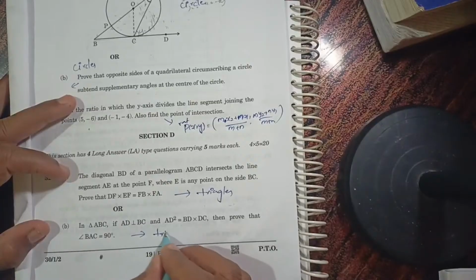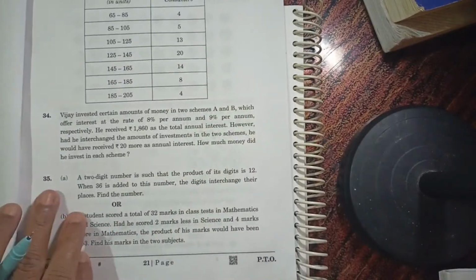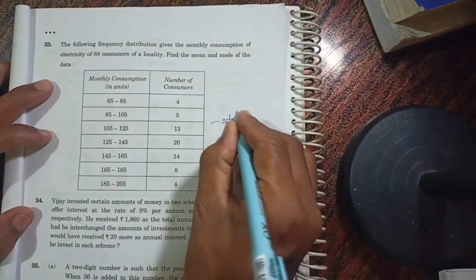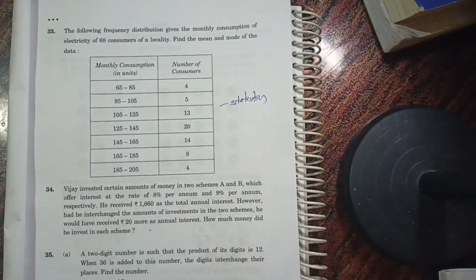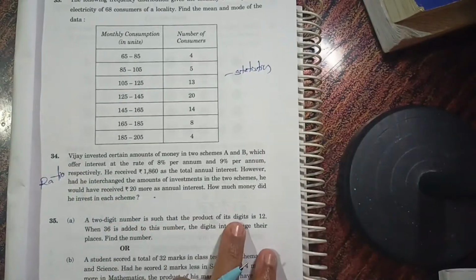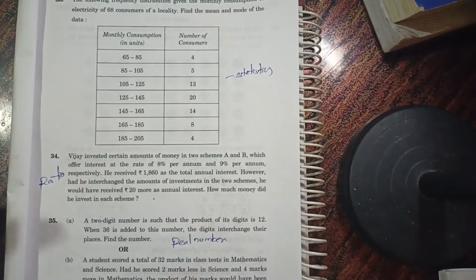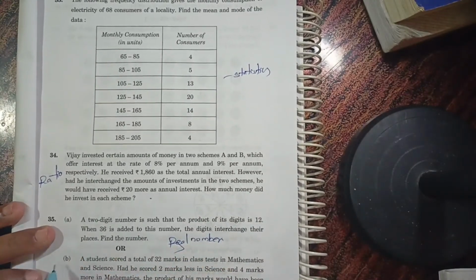This one is also from triangles. 5 marks also, both we got from the parallelogram. Yes, triangles only. This question we got from statistics. And how much money did the income? So this is the ratio problems. A 2-digit number and the product, this one is from real numbers. So this is given as logically, they have given the question.